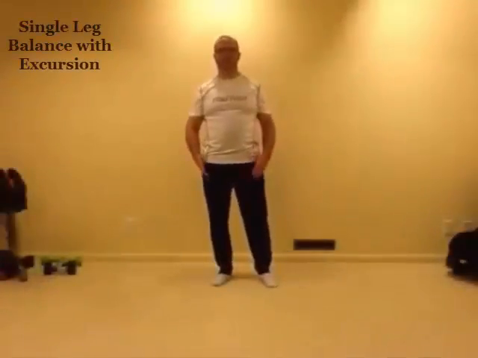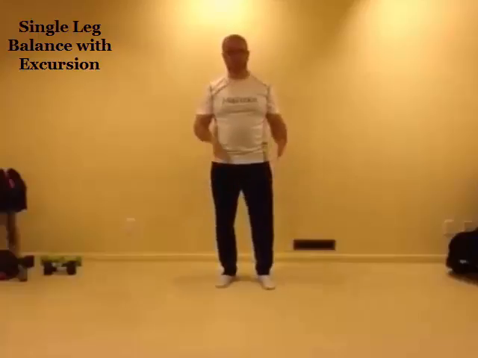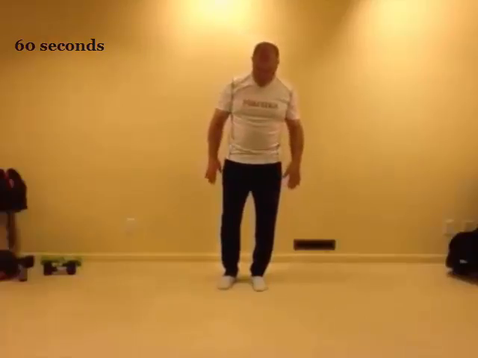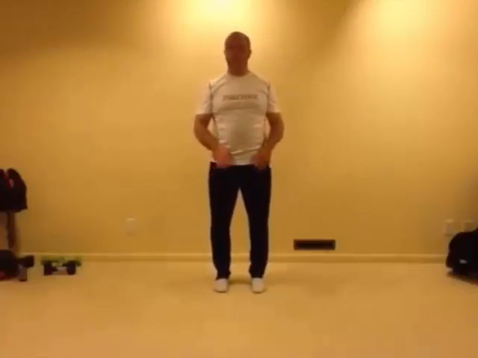For our single leg balance exercise with reach, there's two parts. The first one, we want to be able to balance on one foot for a minute. First, we want to cue the foot that we're going to be standing on so it has a nice high arch, and we want to maintain that arch throughout the full movement. We're going to curl our toes under and then just place our foot down, pressing through the ball of our foot.